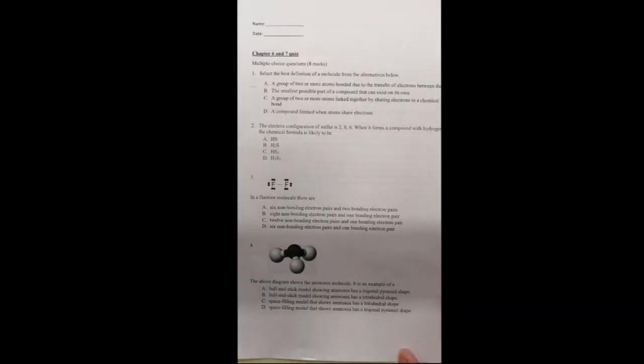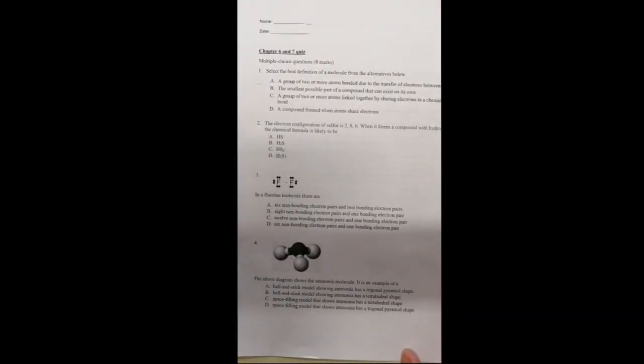Alright, so for today we are going to revise chapters 6 and 7. Do check out the next couple of minutes on chapters 6 and 7, and there will be strategies given on how to answer questions in regards to covalent molecules. Alright, so we're going to get started. We will look at the chapter 6 and 7 quiz for now.